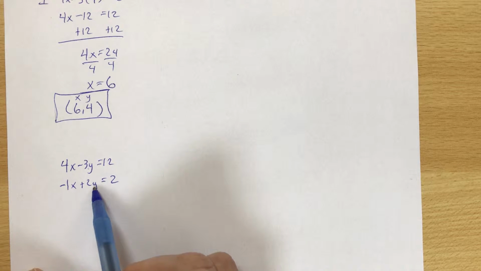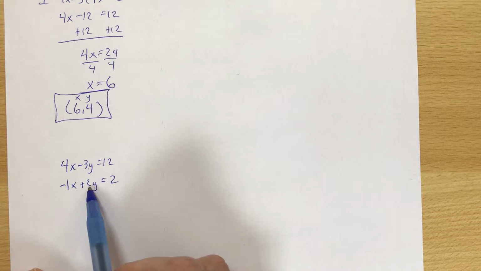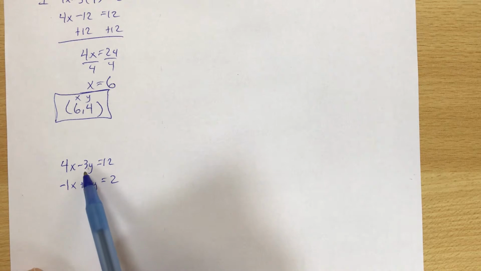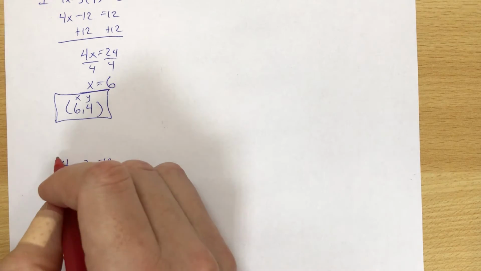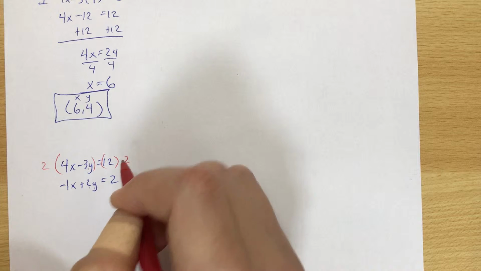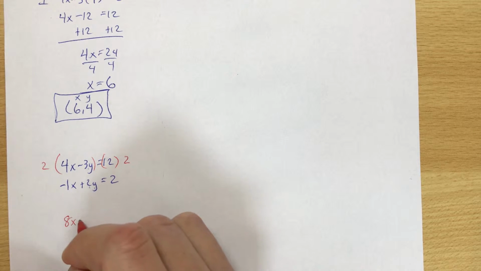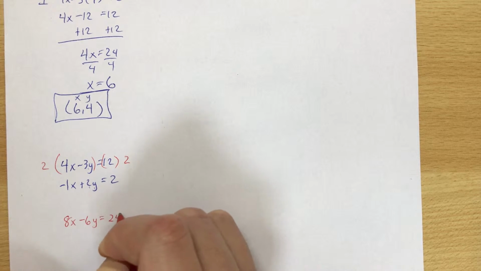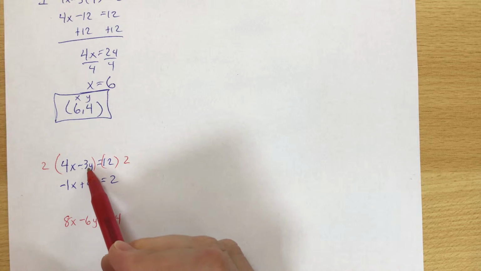If we had wanted to eliminate the y's, you have -3 and you have +2. What we need is a common multiple, and both of those go into 6. So what I would do here is take the top equation and multiply by 2. That would give me 8x minus 6y equals 24. So I would make this a -6y.